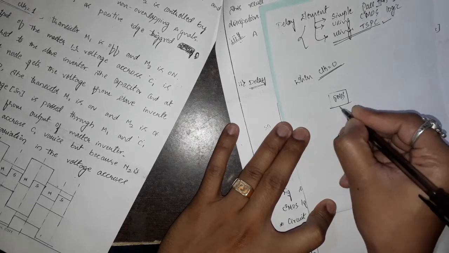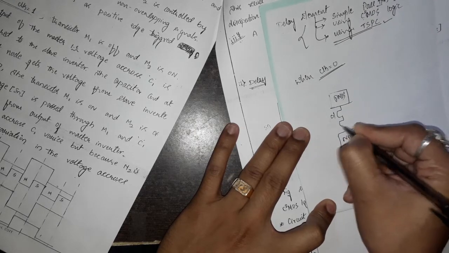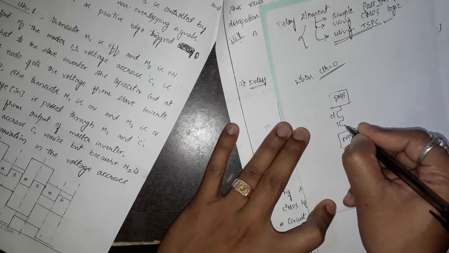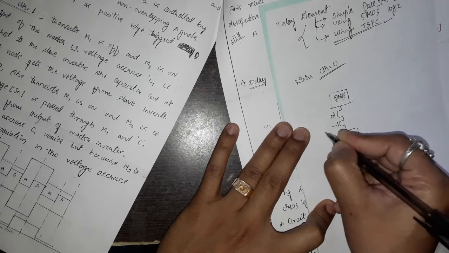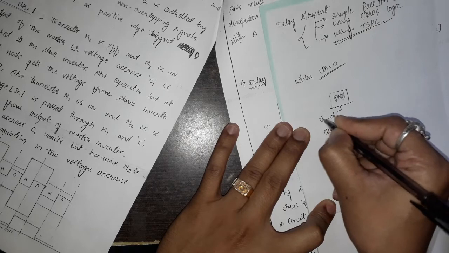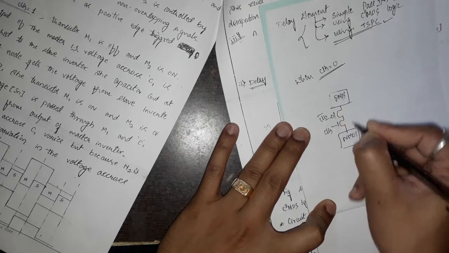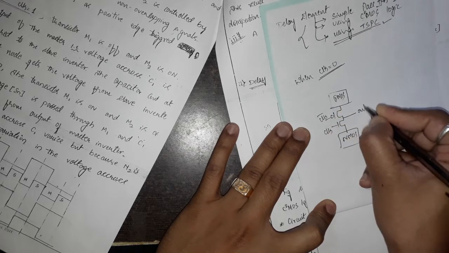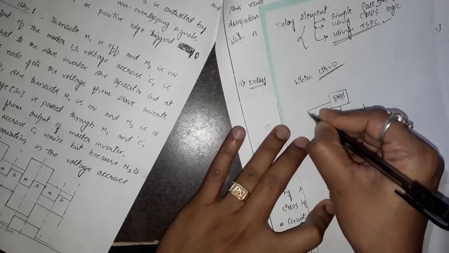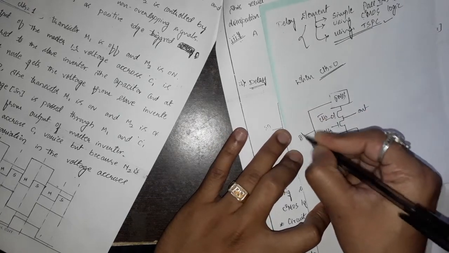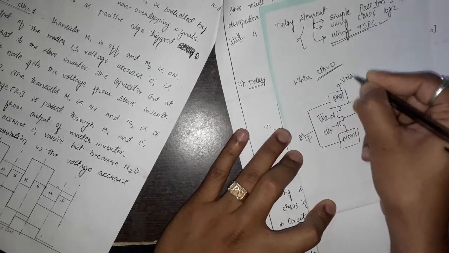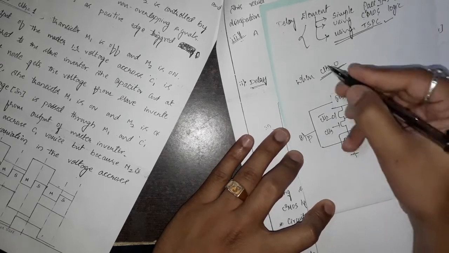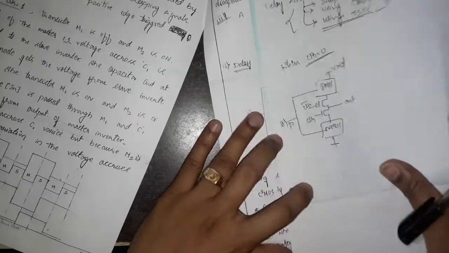Between this PMOS logic and NMOS logic, one PMOS and one NMOS should be connected in series, which are controlled by non-overlapping clock phases, again clock and clock complement. Here you will get the output, and to the PMOS logic and the NMOS logic, input will be applied. This is the general skeleton of a C squared MOS logic.